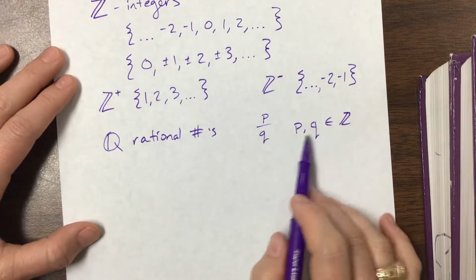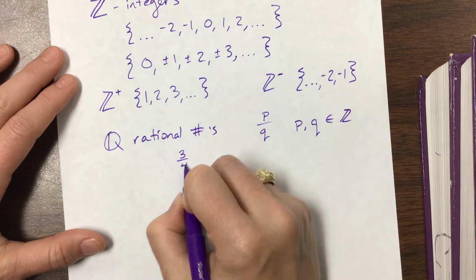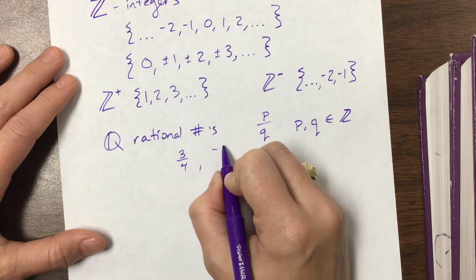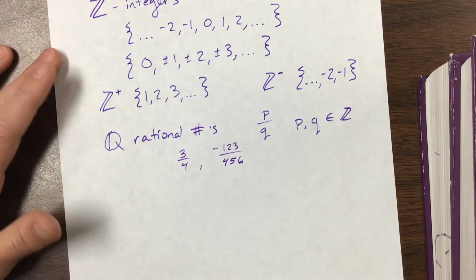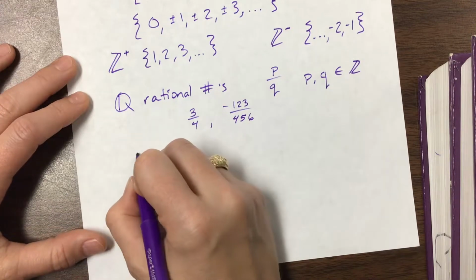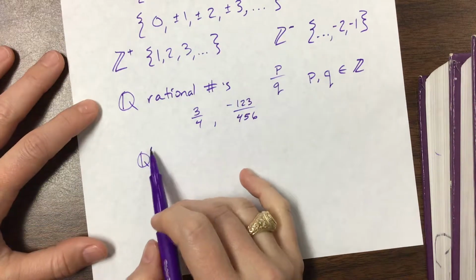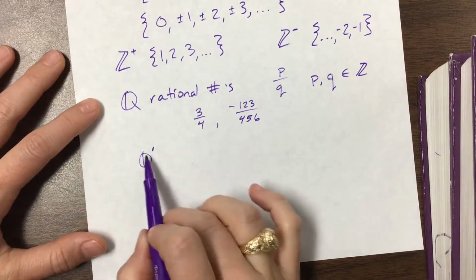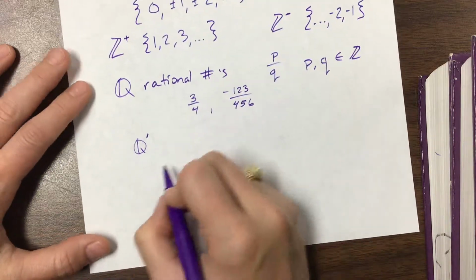Notice we use that symbol that we talked about in the previous video. So it could be 3/4 or -123 over 456. I just made something up. Anything that can be written as a fraction. And if I put a not notation right here, that means not rational numbers. These are the irrational numbers.